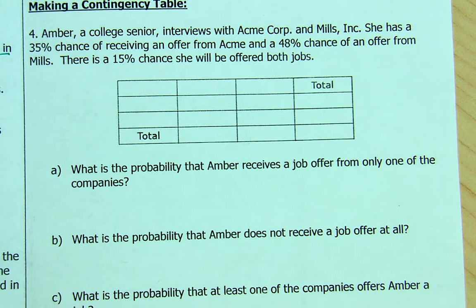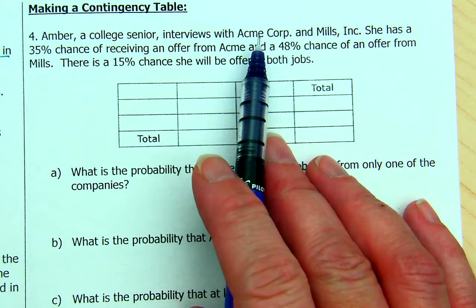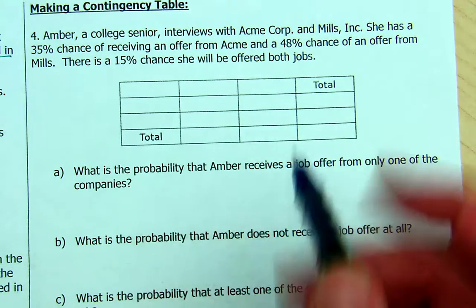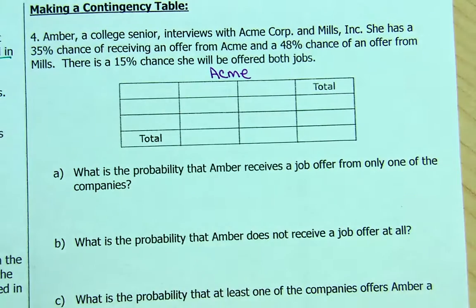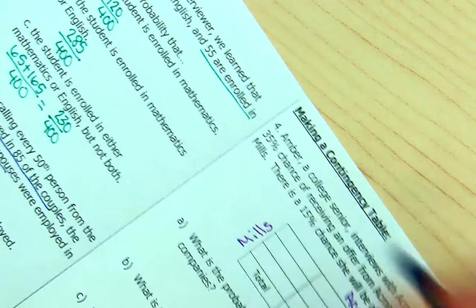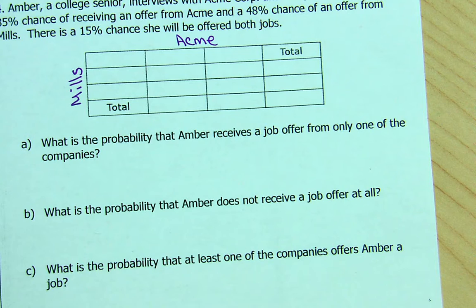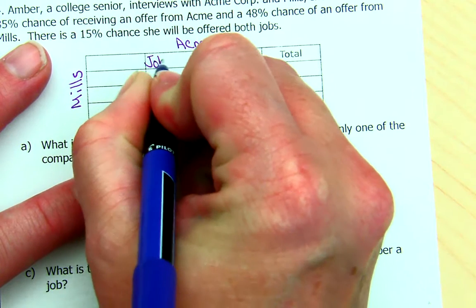So when I'm doing a table, I look at what are the decisions that need to be made. Either Acme will offer her a job or not, and Mills will offer her a job or not. Okay? So I'm going to put the Acme up here, and then Mills along this side. And then for each one, there's either a job offer or no offer.